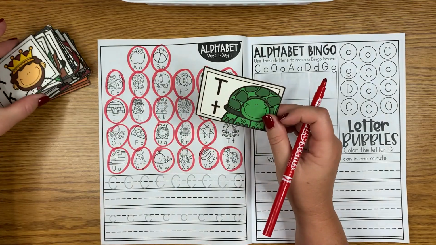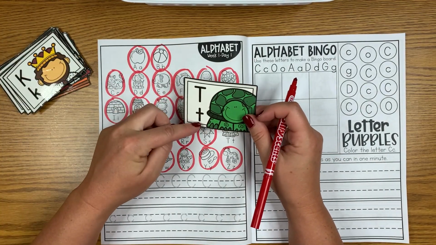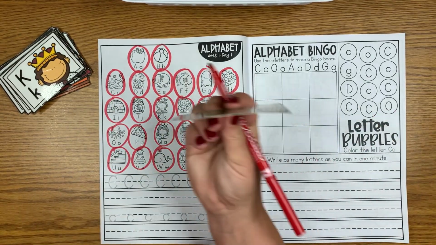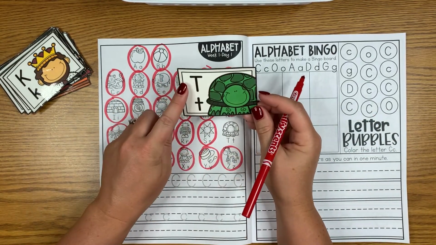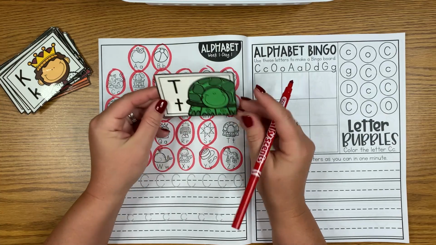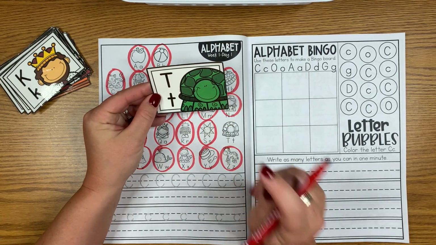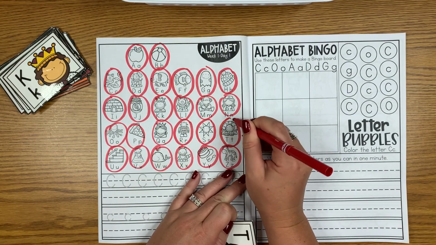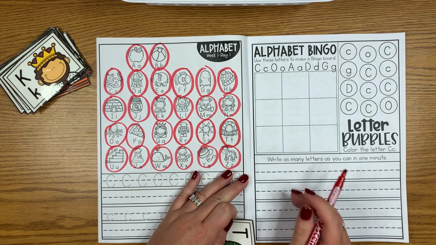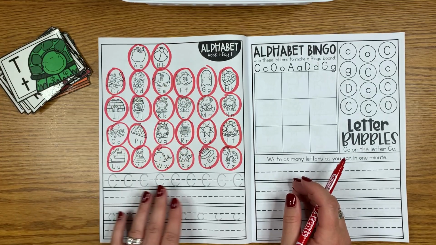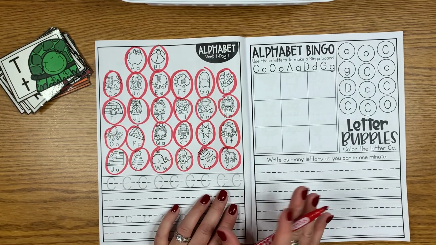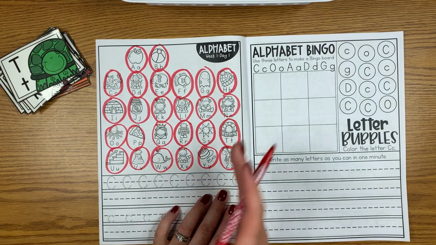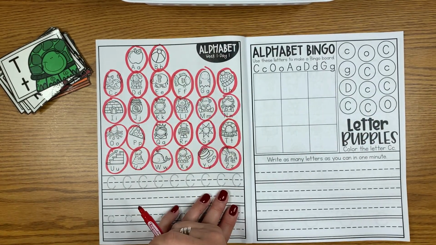Every day we use our letter cards and we say the letters and the sound. So I hold up the card for my students and I say T, T, T, T, turtle. And then in their recording booklet, they circle the letters. When they're finished, all letters should be circled. We're not taking time coloring them in. It's honestly just a way to keep students focused on what you're doing.